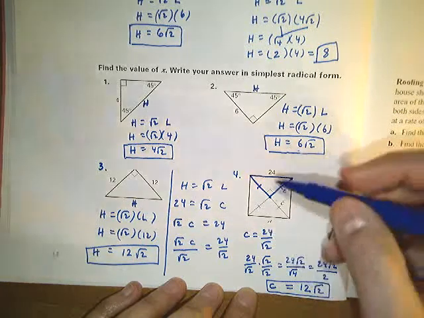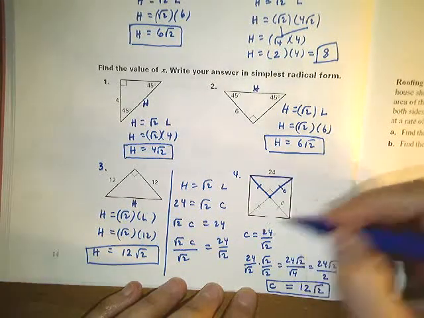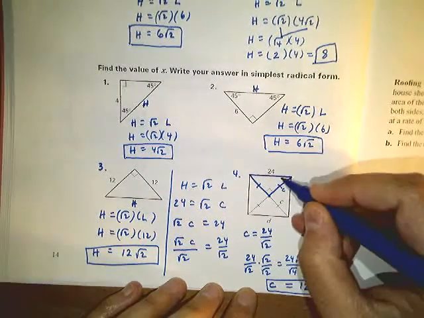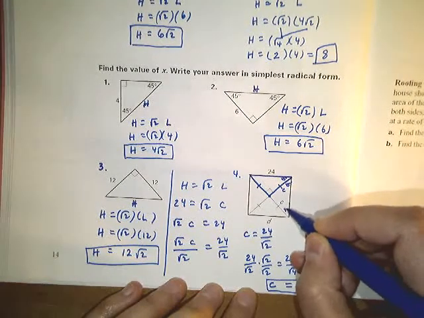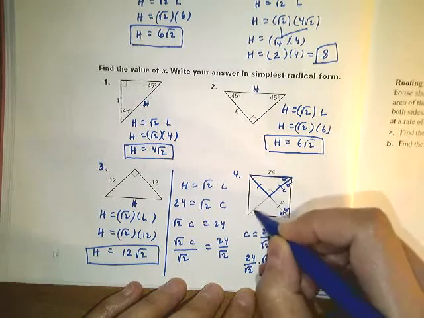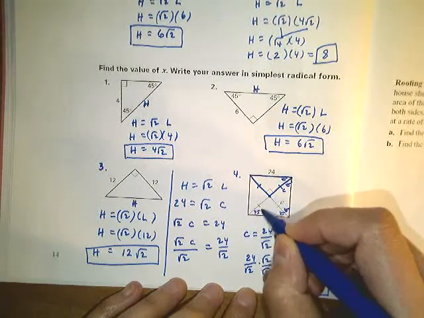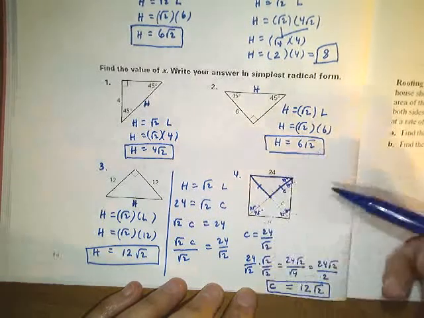Length D, I know that that's 24 because this is a square. How do I know this is a square? Because this corner is 45 degrees, and this corner is 45 degrees, and that one's 45 degrees, and that one's 45. So each one of these triangles is identical, and each little corner here is 45 degrees.